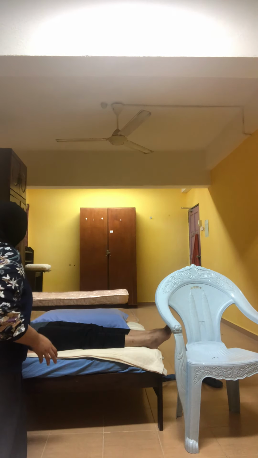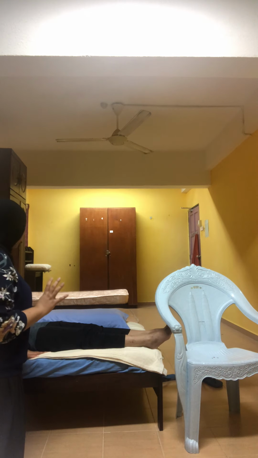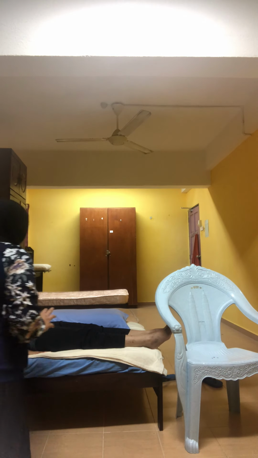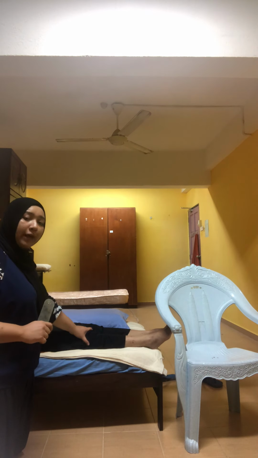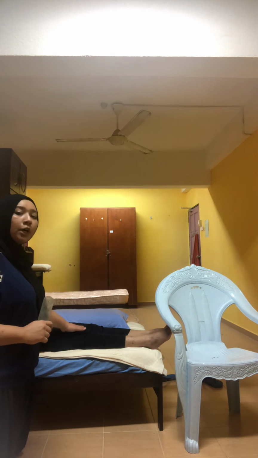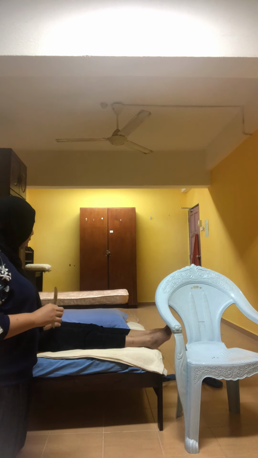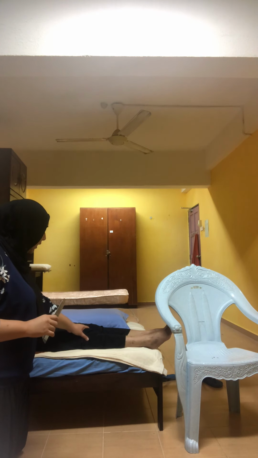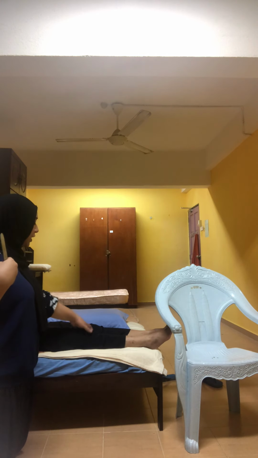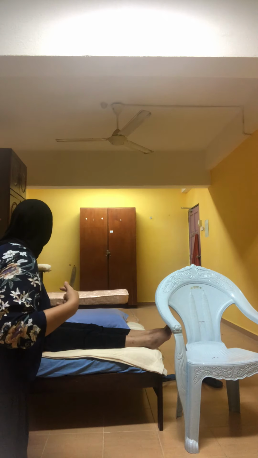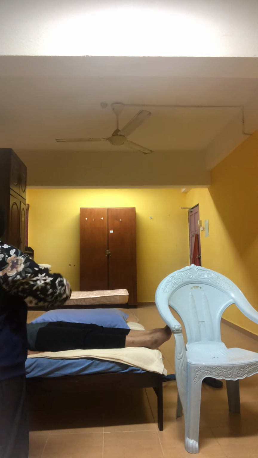Then we move to the next thing that we measure, the ROM over the knee. We normally measure the flexion in a prone lying position. Next, can you just turn sideways.